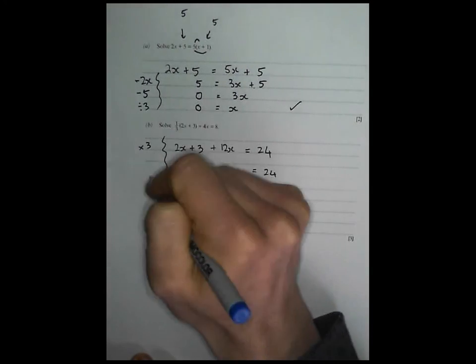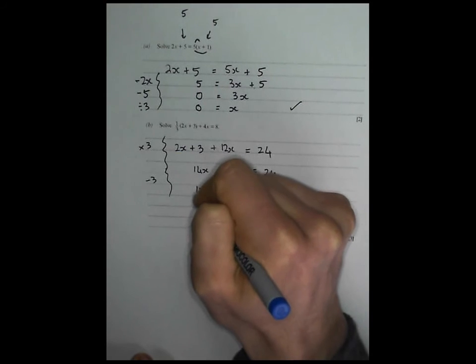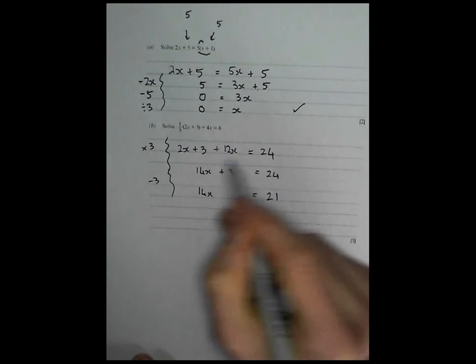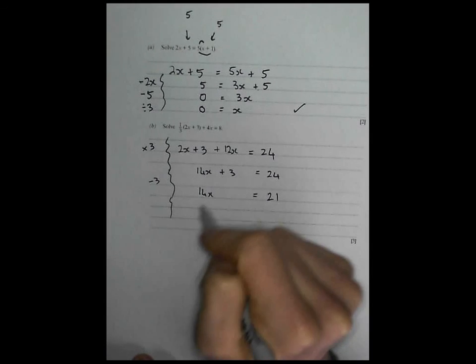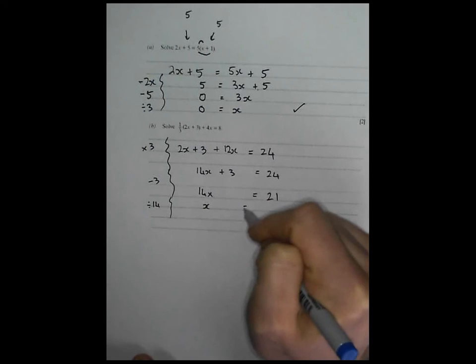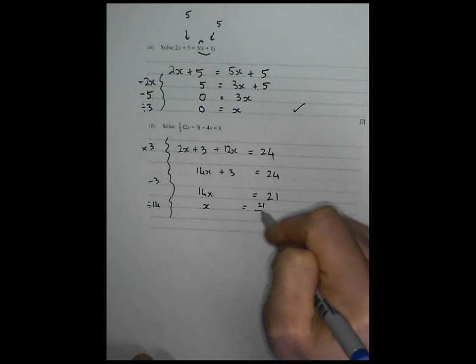Now we've got to solve it just as normal. I'm going to take 3 from both sides to give me 14x's, get rid of that plus 3, take 3 from this side is 21. Now a lot of students get to this point and think, well, I can't solve that because 21 doesn't divide by 14, but that's alright. Just divide both sides by 14, and you get x is equal to 21 over 14, written as a fraction. Fractions are very, very underrated.